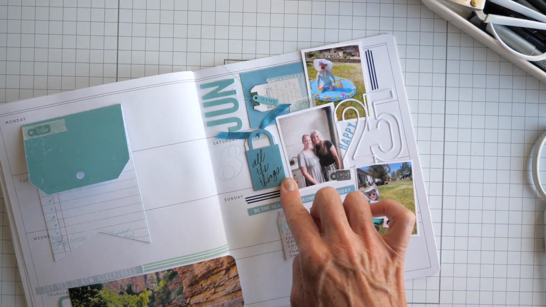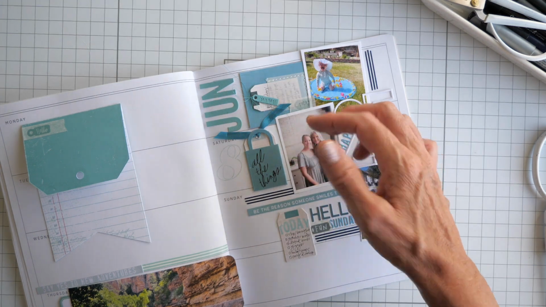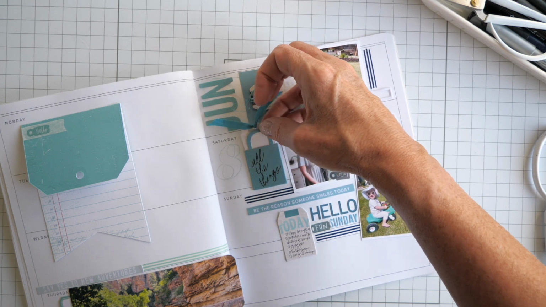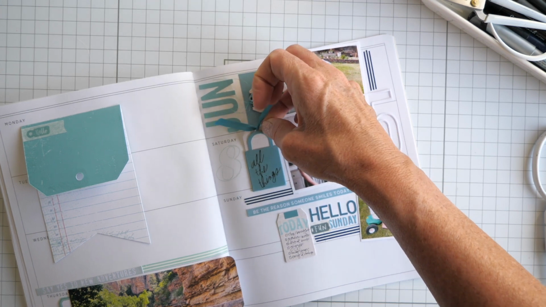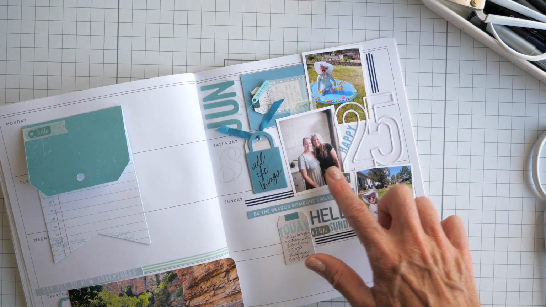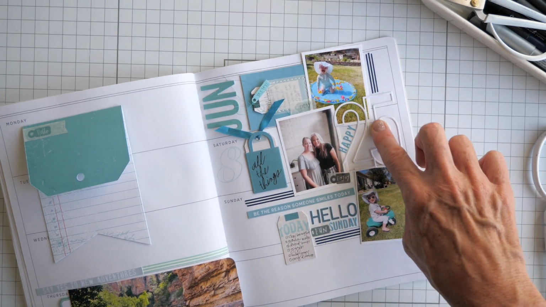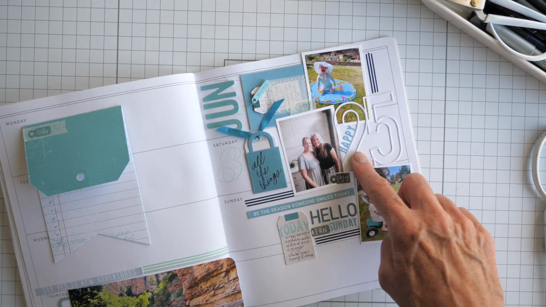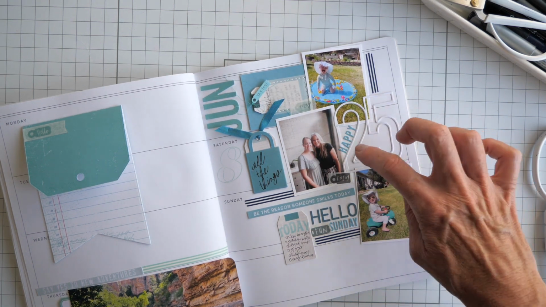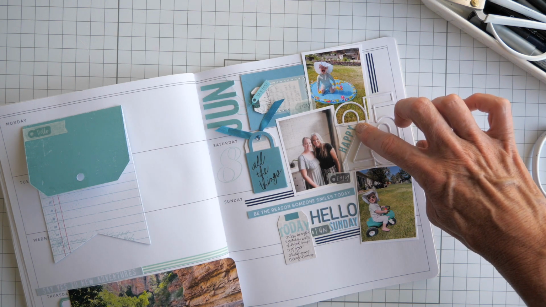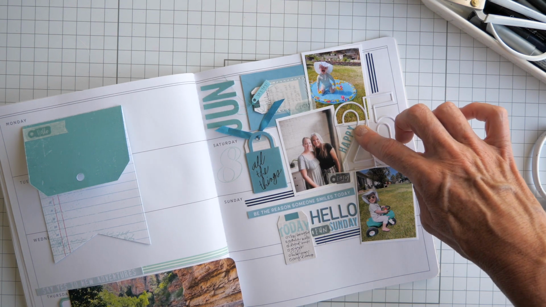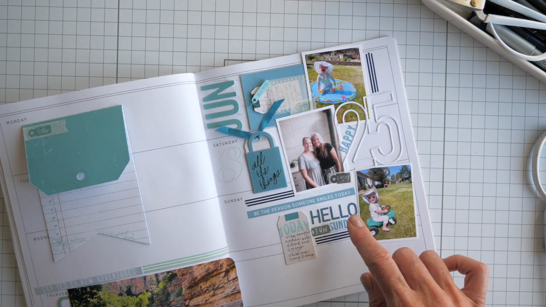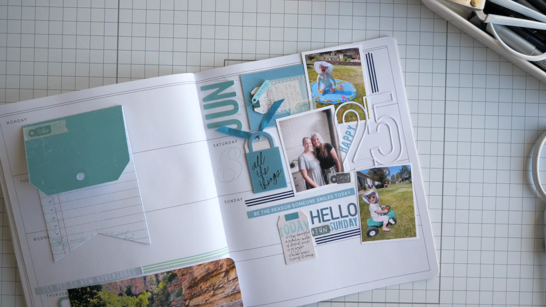The shopping bags are die cuts that are part of June's kit. And again, I added in a tag that is part of the kit. I haven't written my journaling yet. And then photo, and then the big 25, which is the number die set and the outline part, which is super fun to work with. I love these whole outline elements. The happy is alpha, that is part of June's kit. And then be the reason someone smiles today is also a sticker sheet that comes in June's kit.